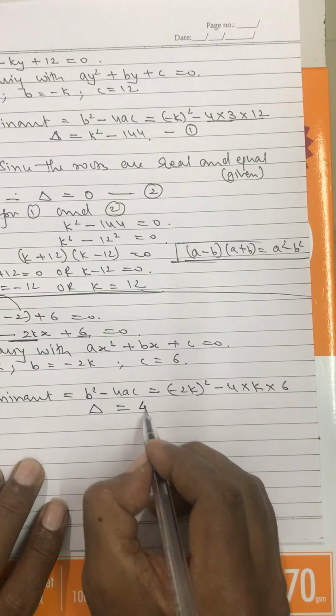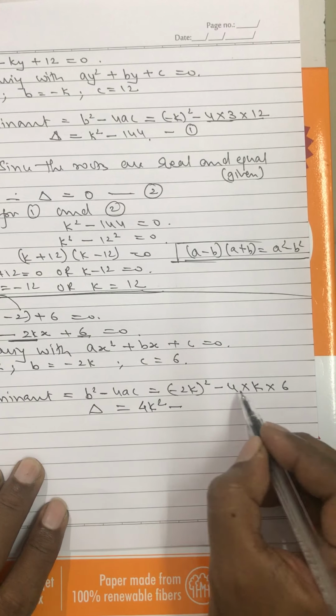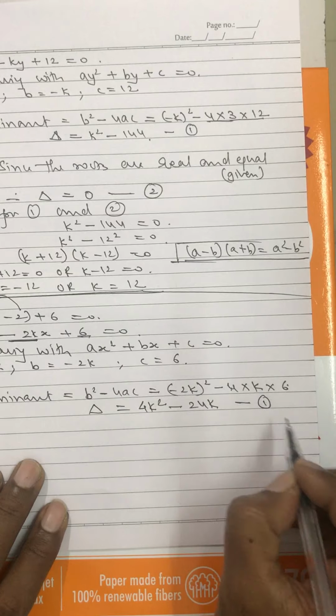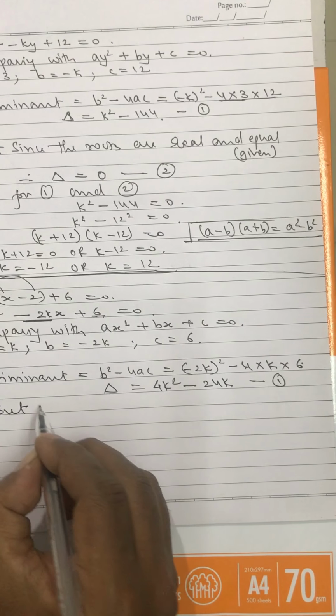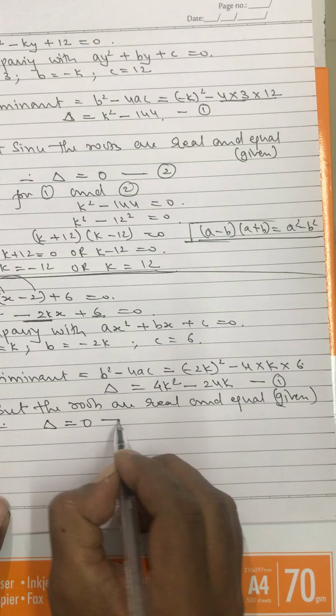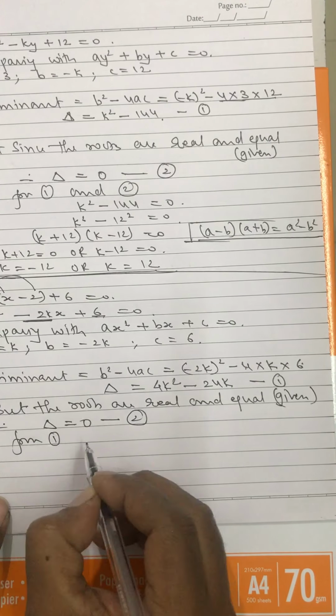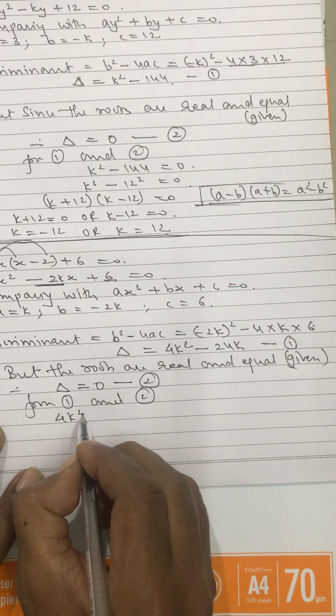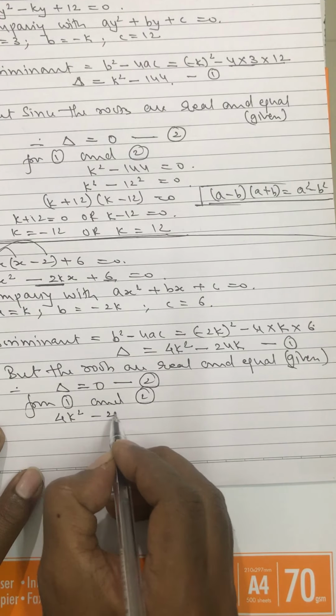plus 4k square minus 4 into 6, that is 24k. This is what you have got. But the roots are real and equal. This is given. Therefore, the discriminant has to be equal to 0. Therefore, from 1 and 2, what do we get? 4k square minus 24k is equal to 0.